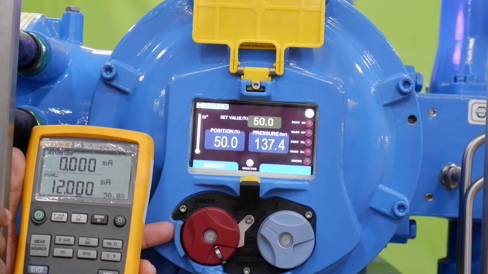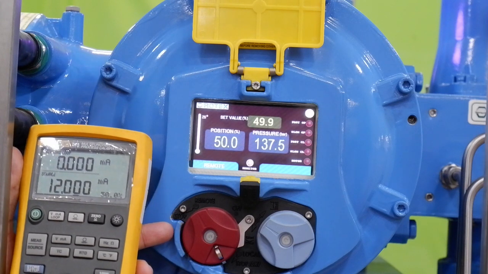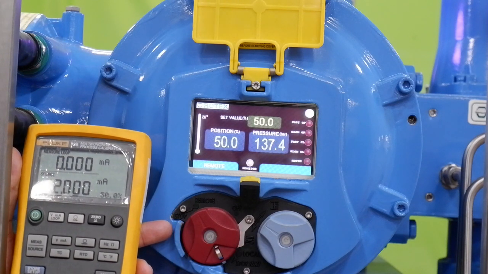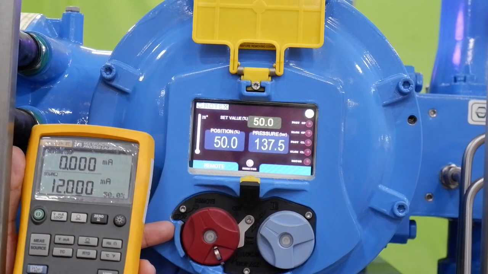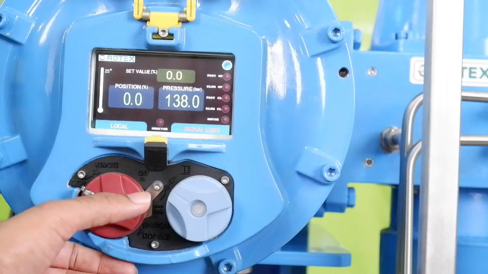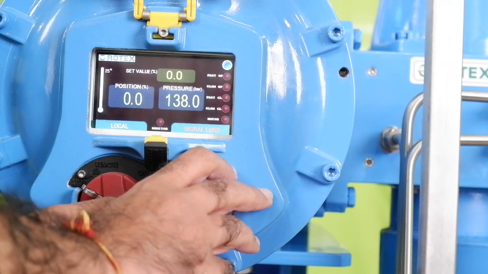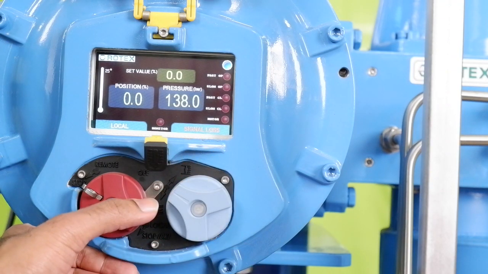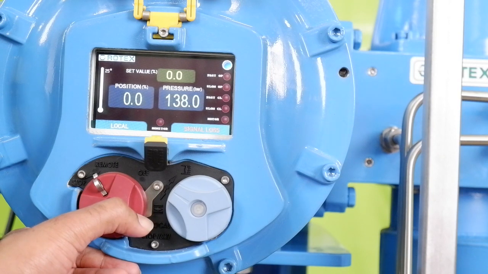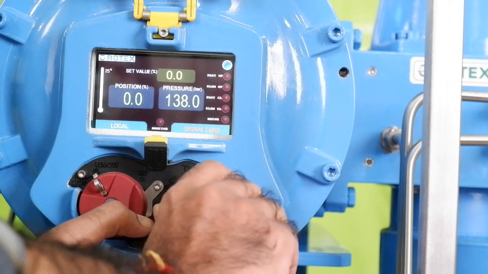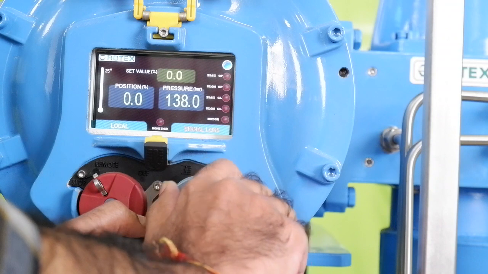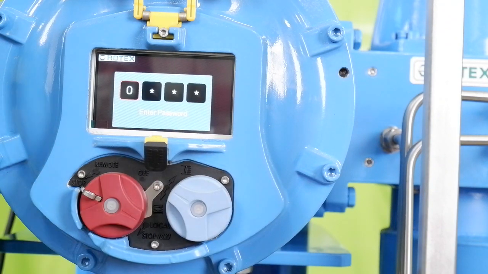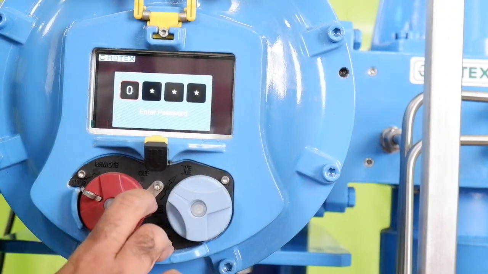So the actuator behaves for very small changes in input in this fashion. Now to go into different menus of this electrohydraulic actuator, we will have to press the red knob downwards, and while it is pressed, press the blue knob up and down this way. Now press the red knob when you want to enter the value.